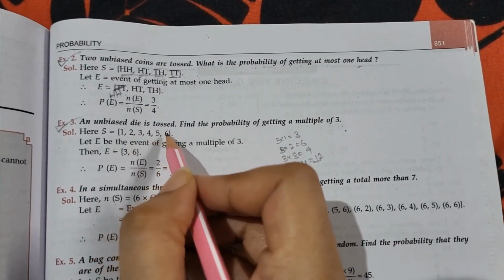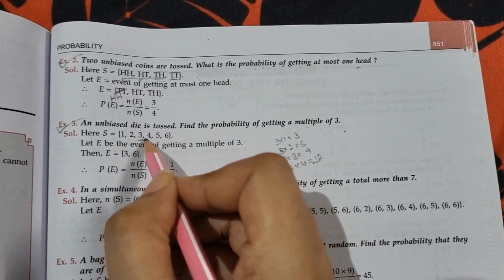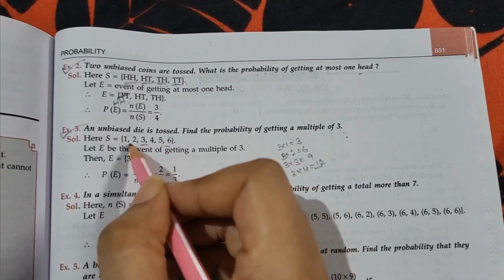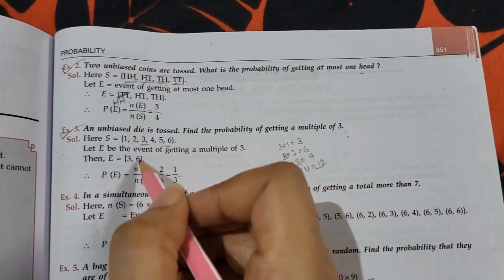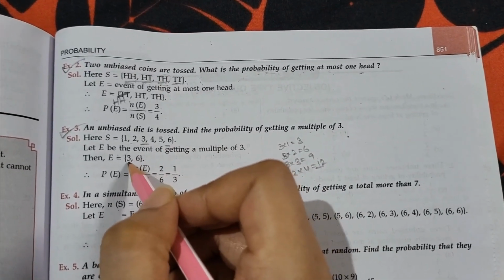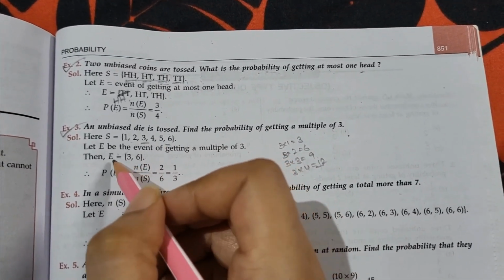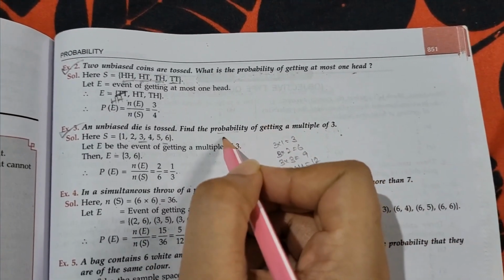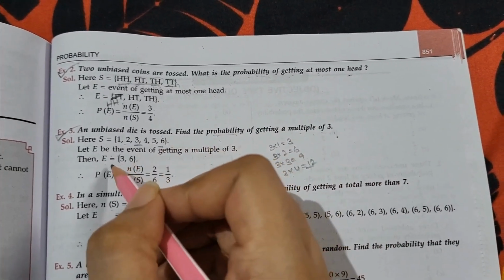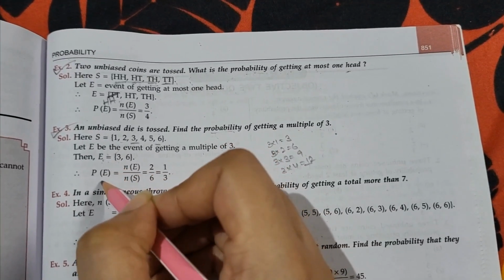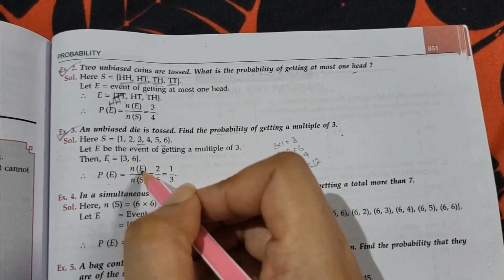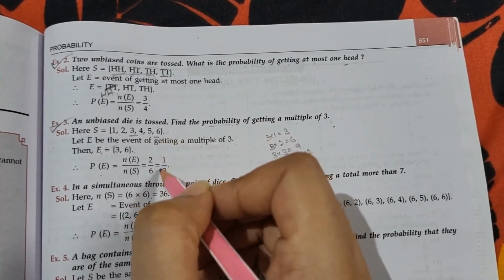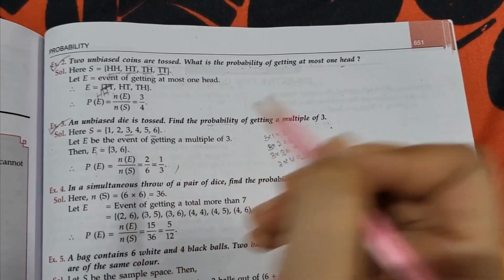Now, from here, what are the multiples of 3? 3 itself and 6. No other terms are actually multiples of 3. So the event that is formed is actually 3 and 6. We need to find the probability of getting a multiple of 3, that is, the probability of the event E. The probability of E is the total number of elements in E, which is 2, over the total number of elements in S, which is 6. So 2 by 6 is 1 by 3.